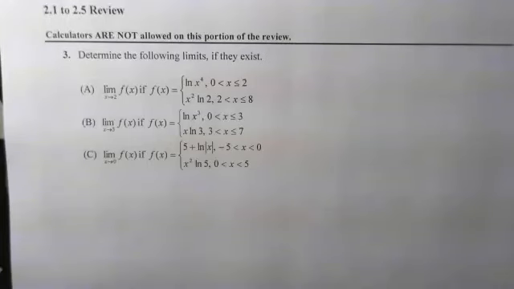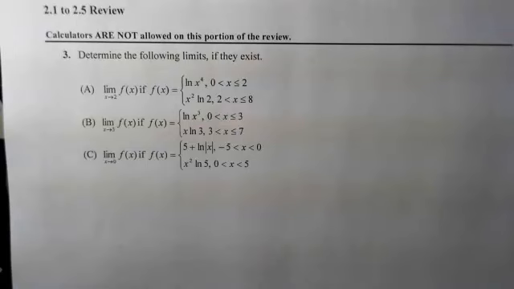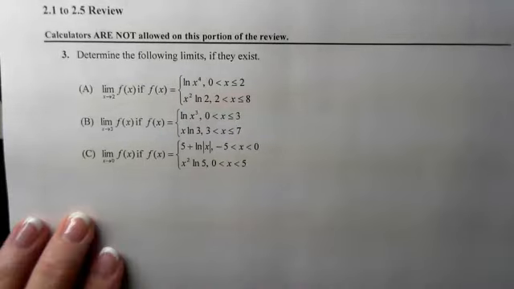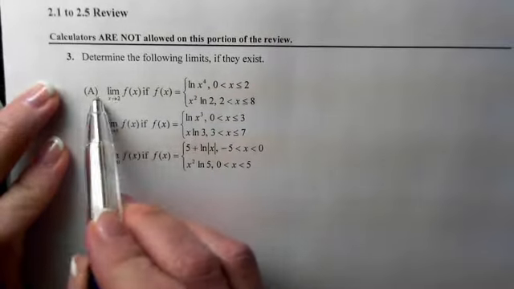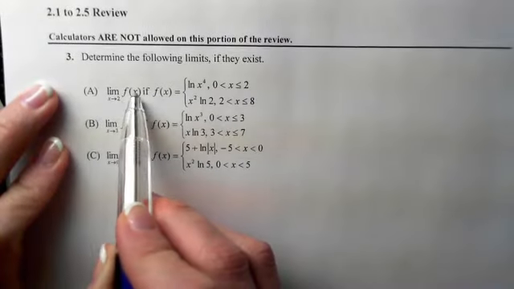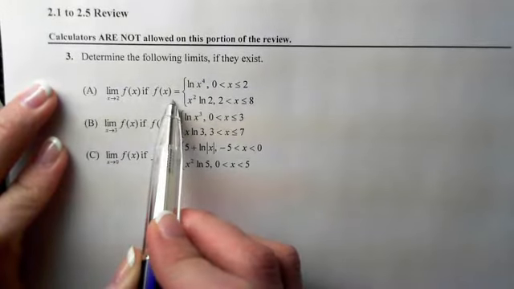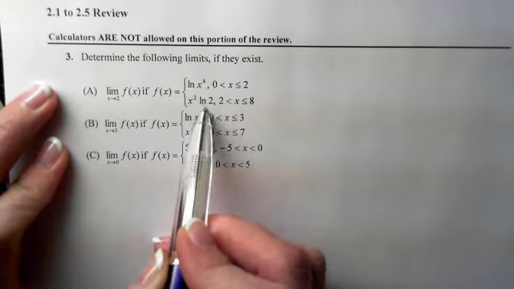Here's the section 2.1 to 2.5 review. Number 3, calculators are still not allowed, and in each of these we are looking for the limits if they exist. So in part A, we want the limit as x approaches 2 of f of x, if f of x is given to us as this piecewise function.